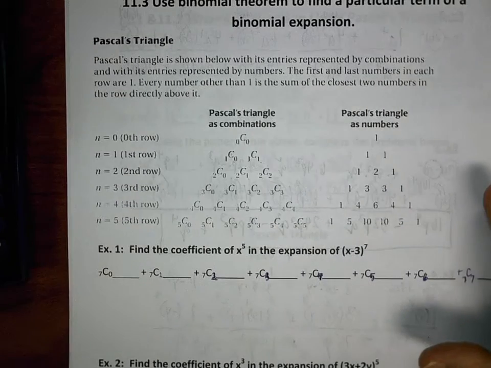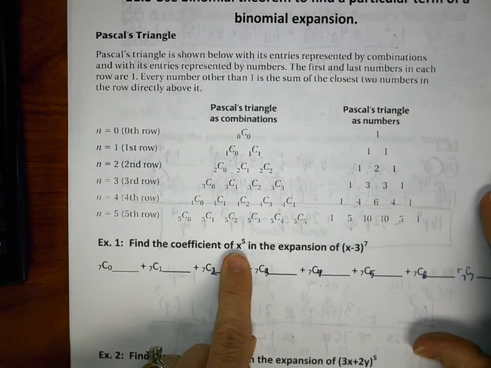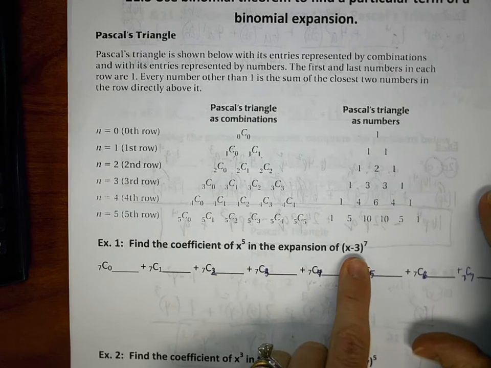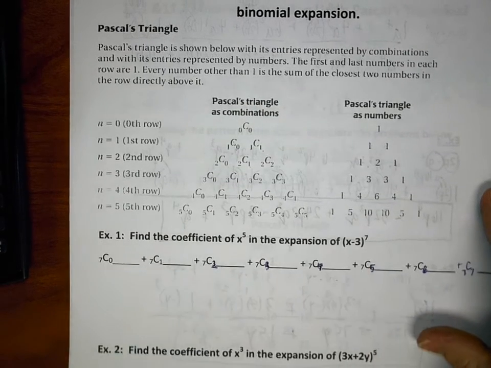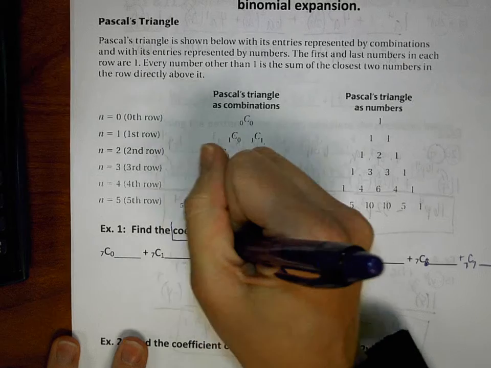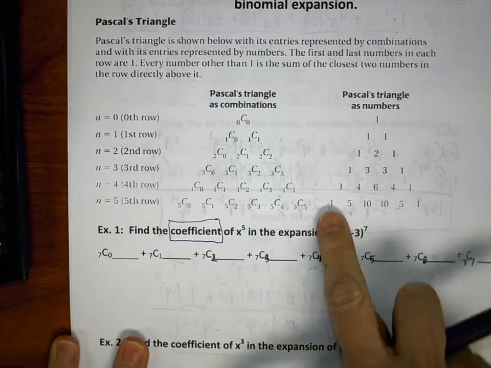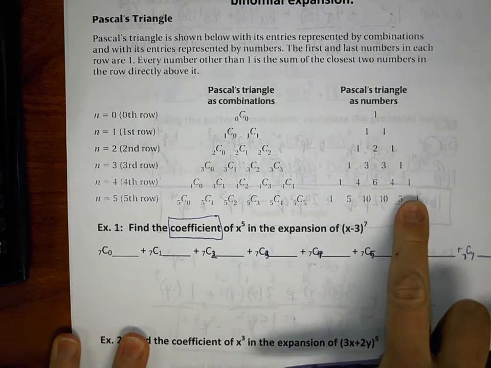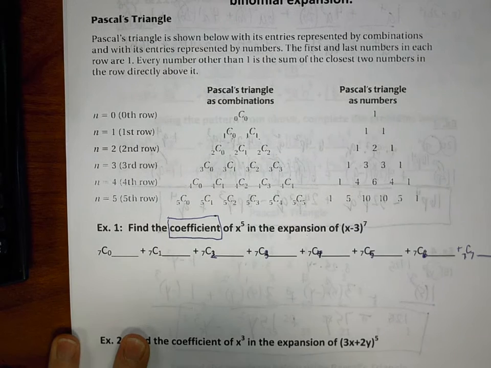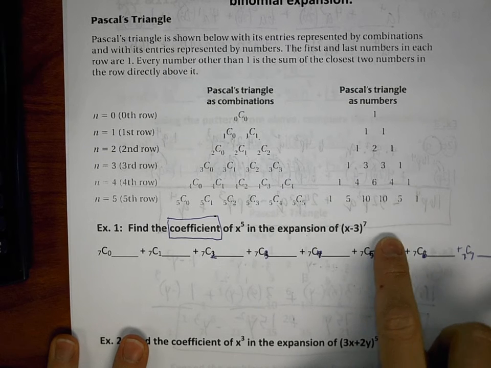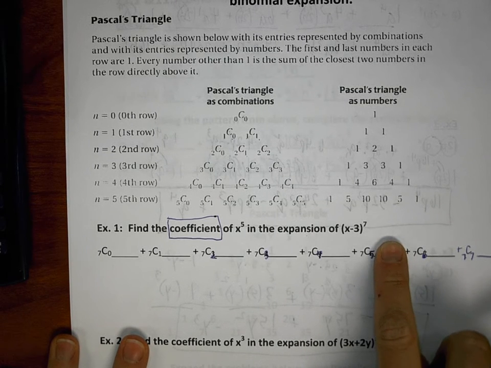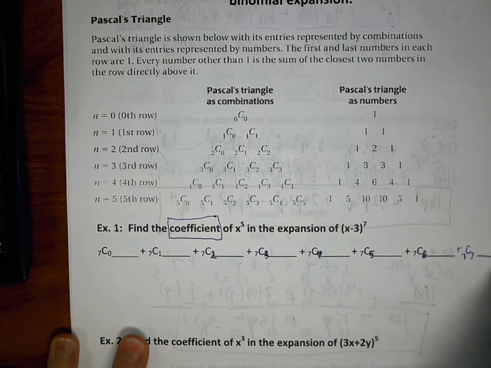But on example 1, it says, find the coefficient of x to the 5th in this expansion, x minus 3 to the 7th power. So what they're wanting is the coefficient. Your coefficient is the number in Pascal's triangle that you would use in the front. Okay? And then sometimes that number changes depending on if you have another number that you have to raise to a certain power. You with me on this? Okay. So let's go ahead and set this all up.